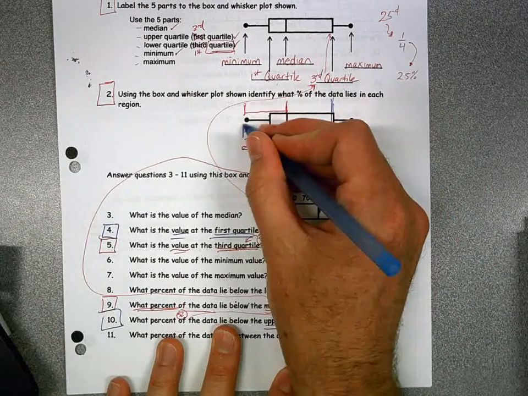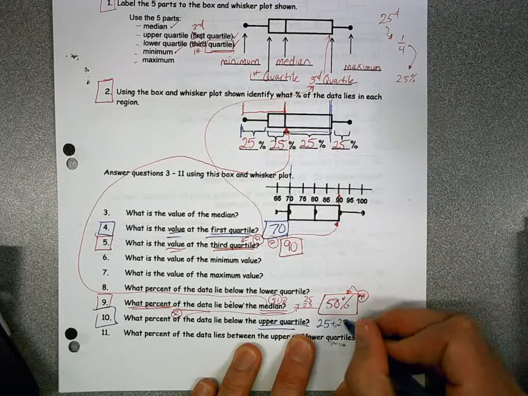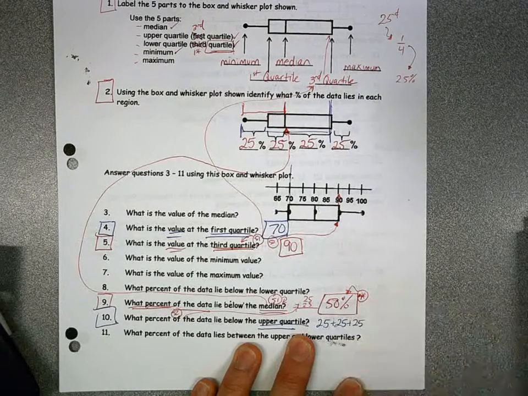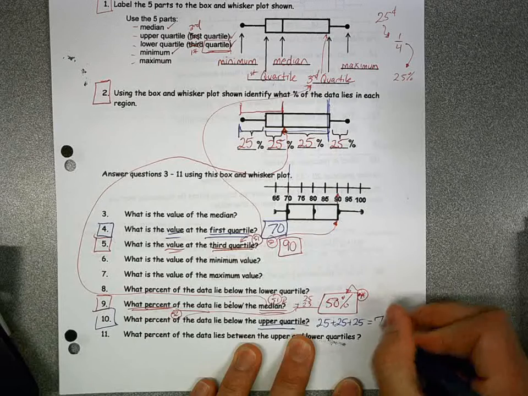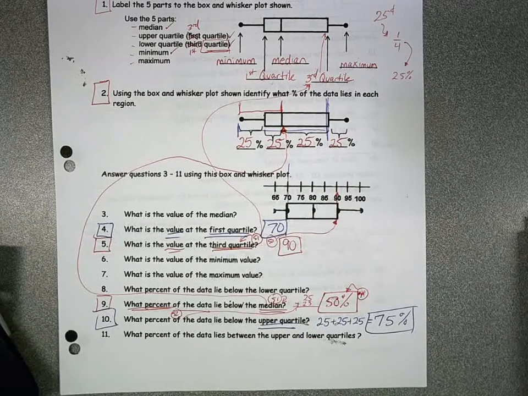Well, in that case, it's 25% plus 25% plus a third 25%. It's a total of 75% of the data. Thus called the third quartile, third quarter, 75 cents. Right? Or in this case, 75%. Okay, questions on that one?